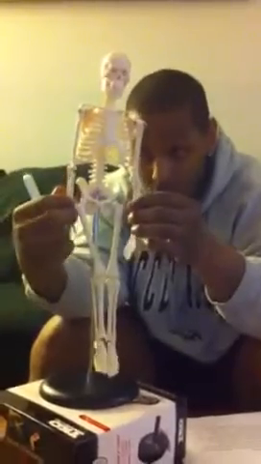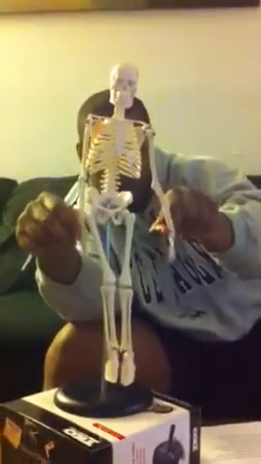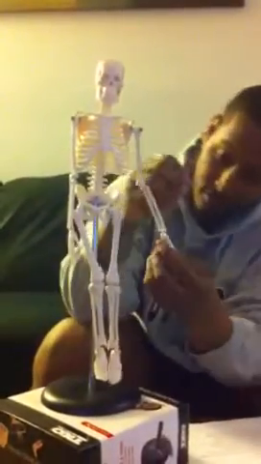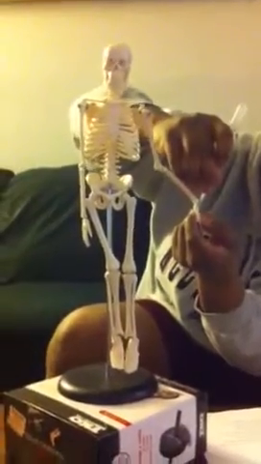Then you have the radius, the lower bone on the thumb side. Then you have the ulna, the smaller bone on the pinky side. Then you have the scapula, the bone here, scapula. Then you have the lunate, the smaller bone in the wrist.